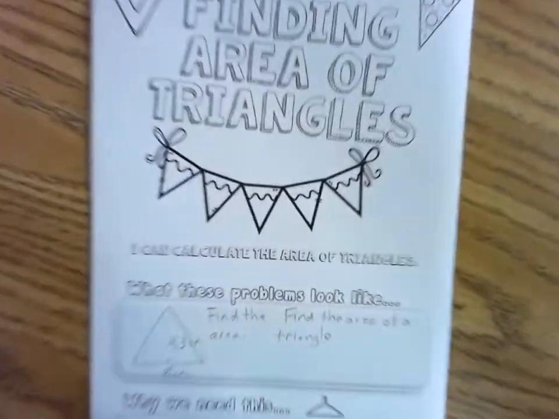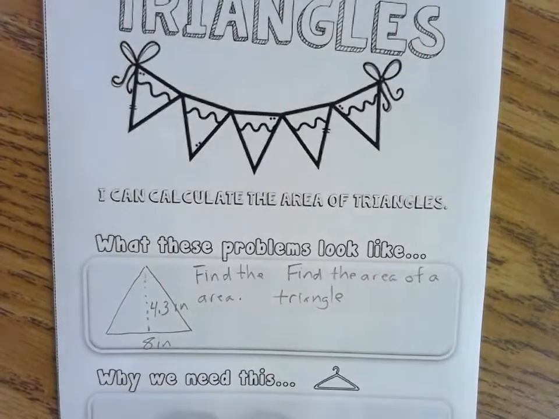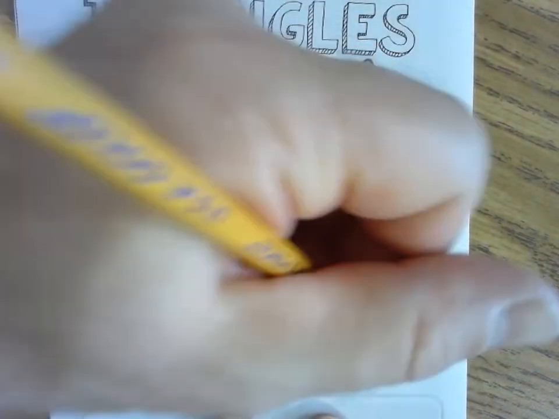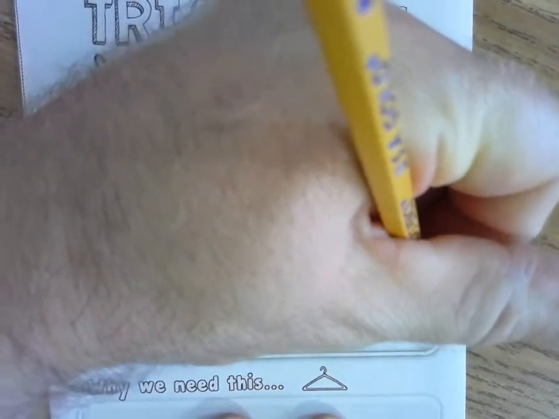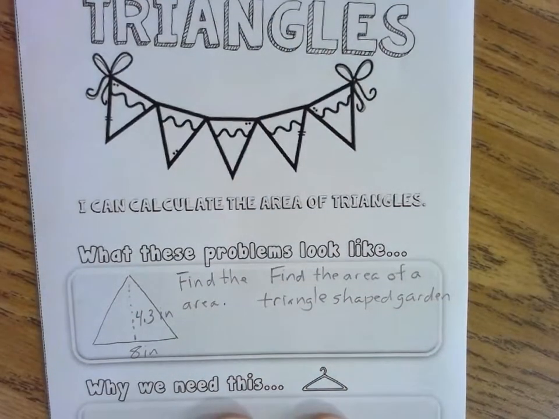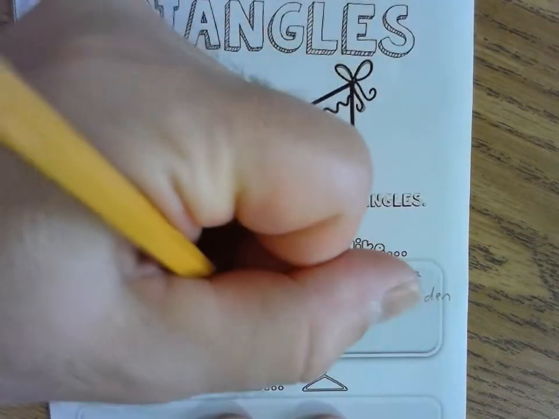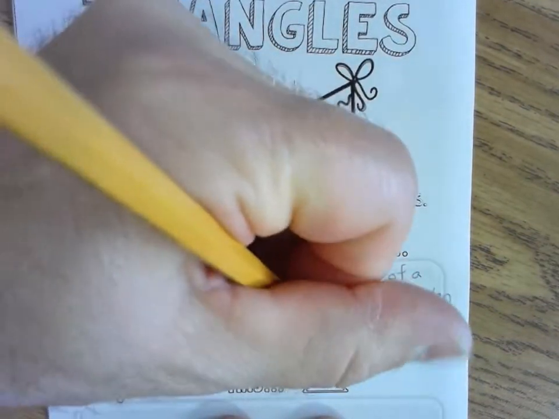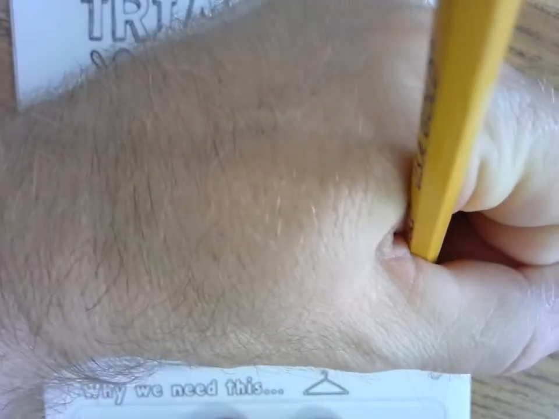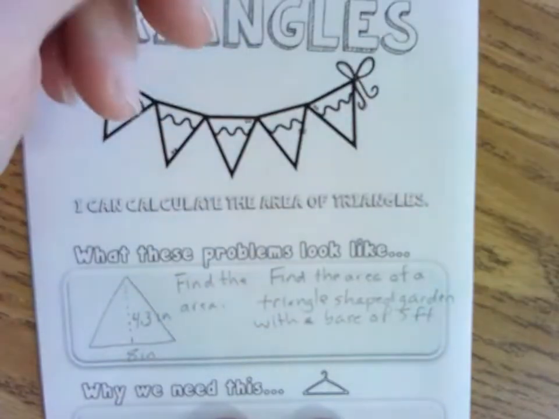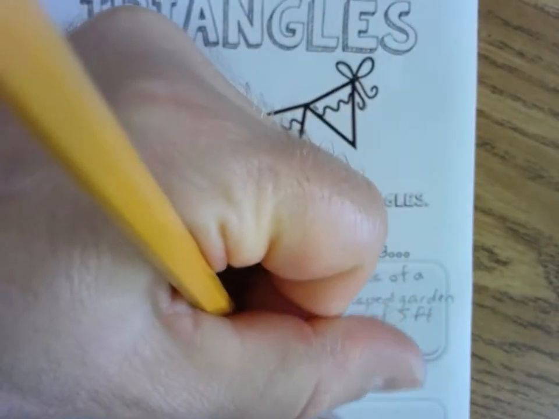Find the area of a triangle shaped garden with a base of 5 feet and a height of 3 feet.